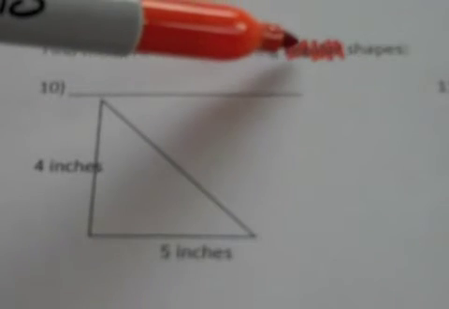Look at this triangle. I know it's not a regular shape because I told you on this side it's 4 inches and that on this side it's 5 inches. In order to be a regular shape, all 3 sides would have to be the same length. What I want you to practice here is your area formula for a triangle.